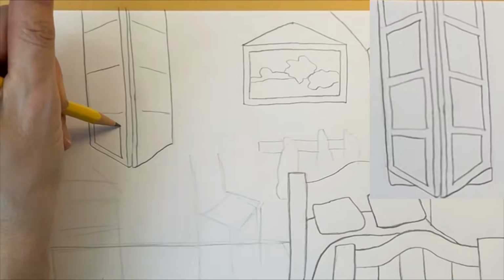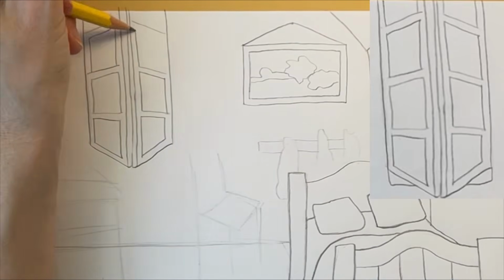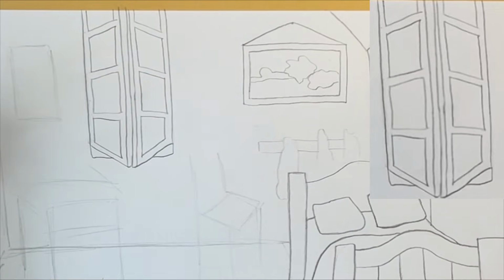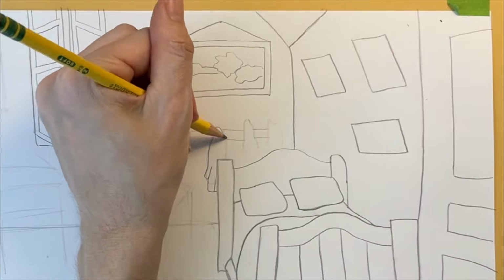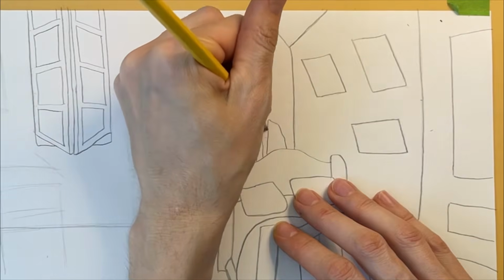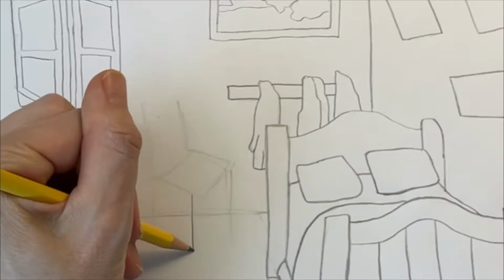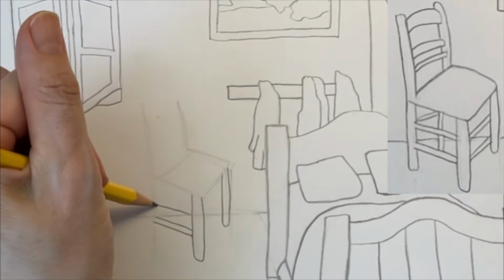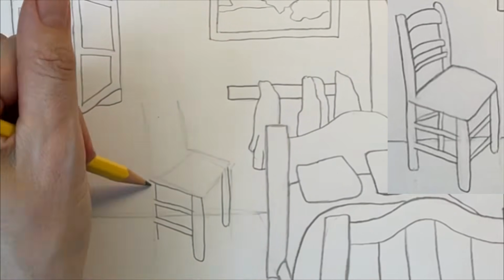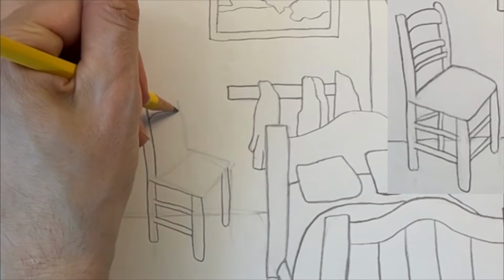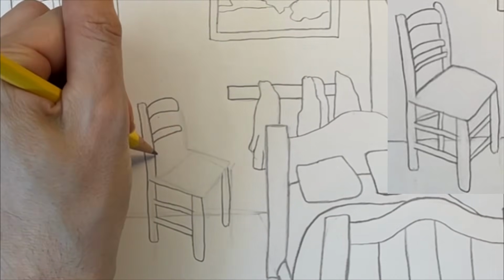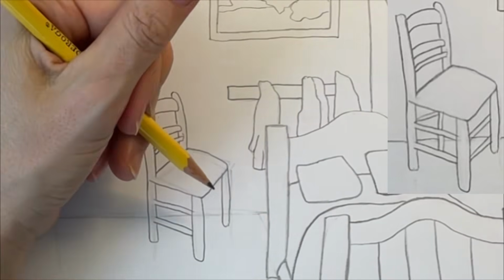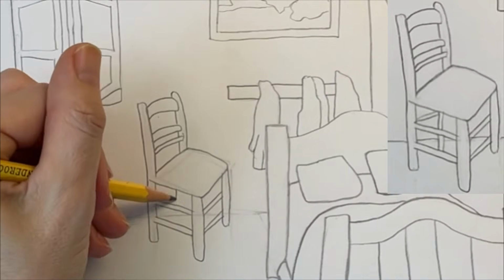I'm adding some rectangular window panes and adding the bottom edge of the window. I'm going back over the hanging clothes to make them look darker. I'm filling in the details of this wooden chair, adding a couple horizontal support beams at the bottom, making the legs of the chair thicker, adding a few horizontal support posts on the back of the chair, and a couple more support posts in the front.